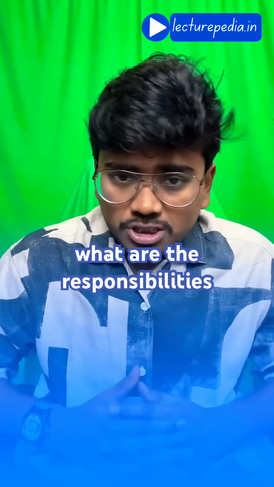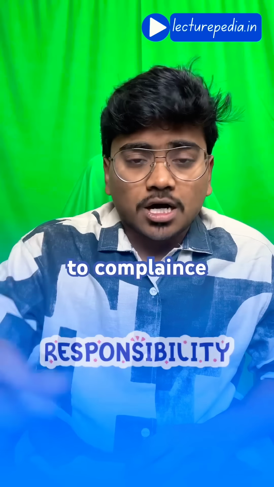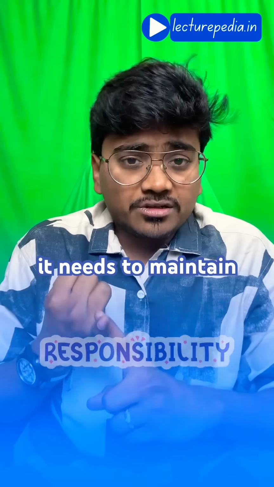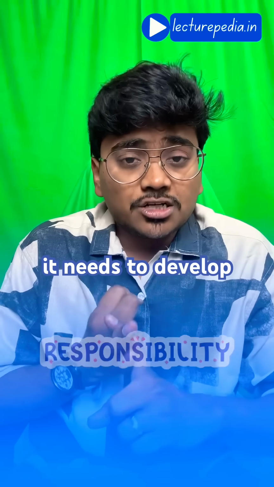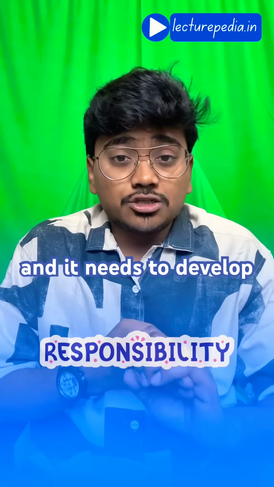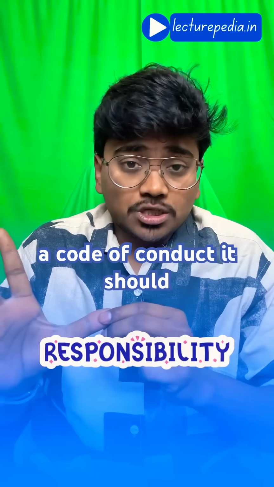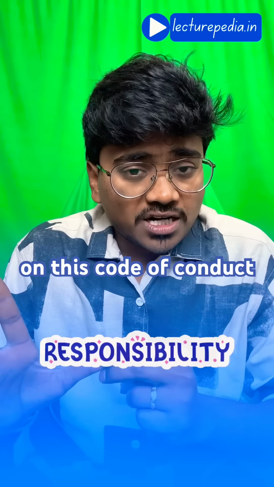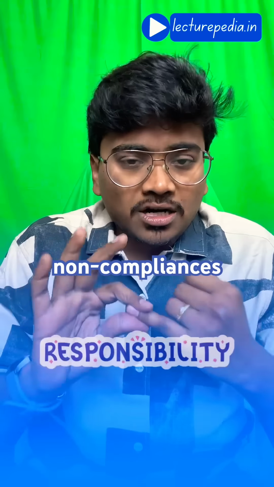Now, what are the responsibilities of management with respect to compliance of laws and regulations? It needs to maintain a register of law and regulation. Next, it needs to develop operating procedures. It needs to implement internal controls, and it needs to develop a code of conduct. It should give training to the employees on this code of conduct, and it should monitor non-compliances.